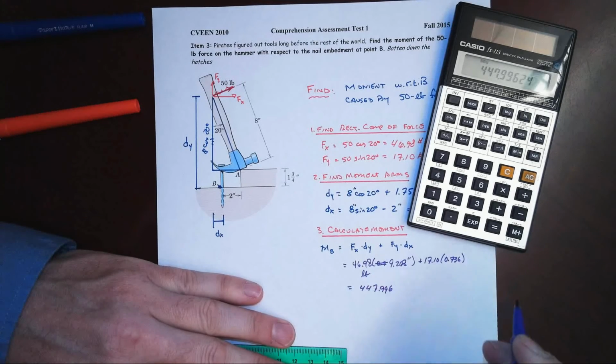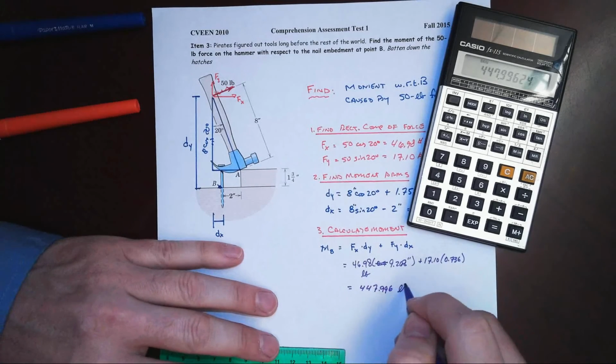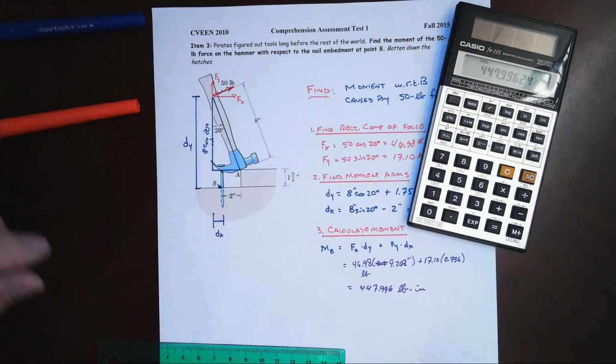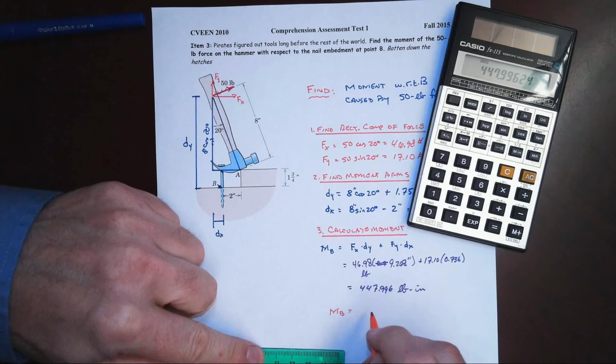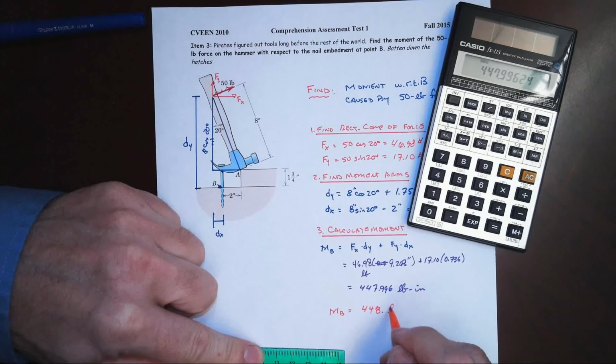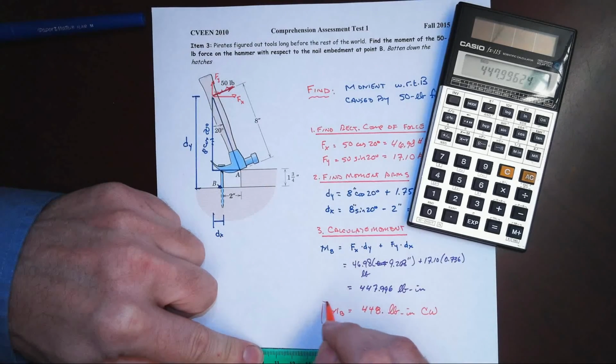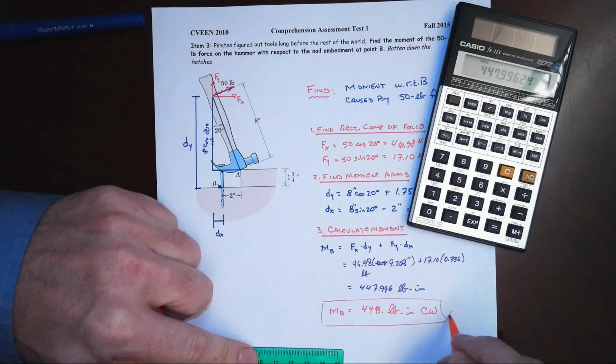That's of course pound-inches, and that's a ridiculous number to report with that kind of precision. So our moment that we seek here is rounded to 448.0 pound-inches in a clockwise direction. That direction is also important, and there's your answer.